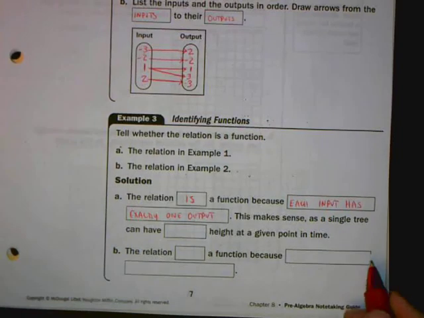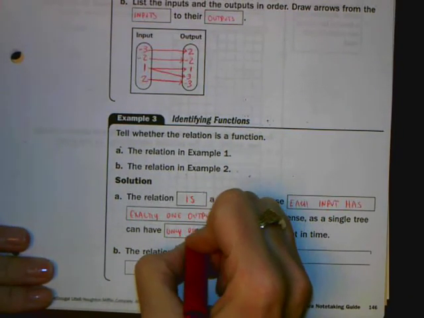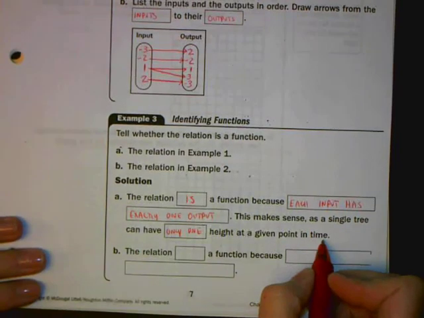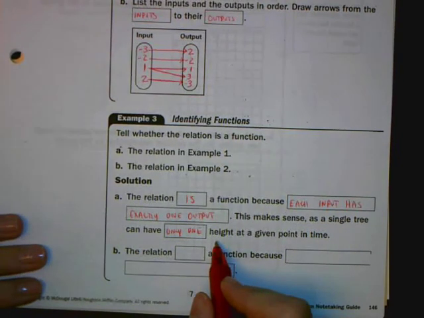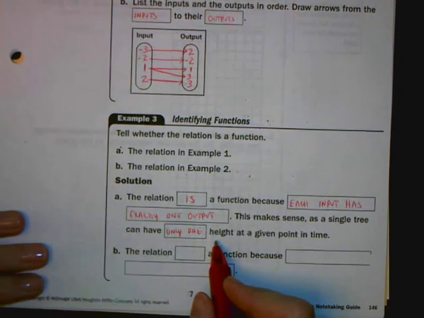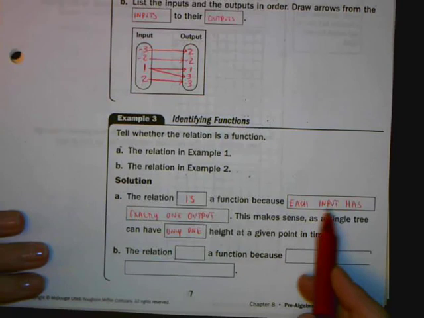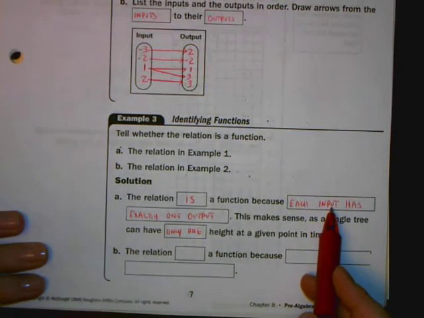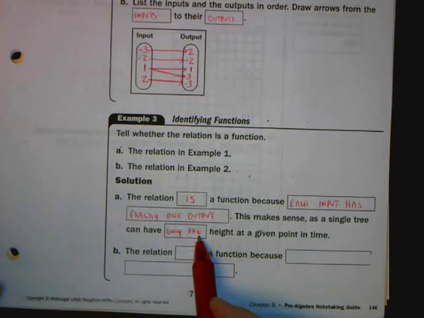And a single tree can have only one height at any given point in time. I can't have a single tree that is 10 feet tall and 20 feet tall at the same time. That doesn't make any sense. So if my input is how old the tree is, that is, how much time has passed, the height, the output, can only be one thing at that point in time.